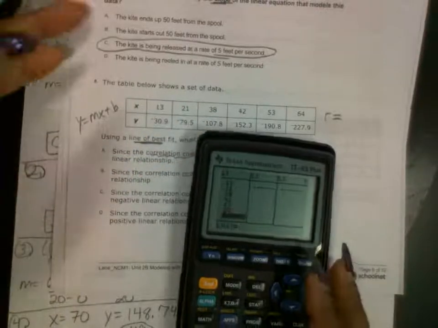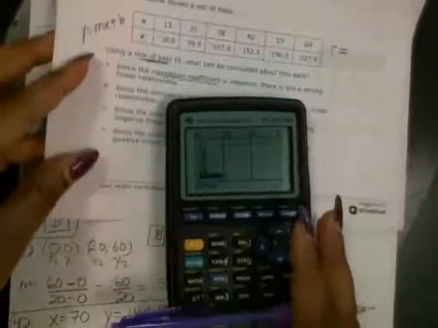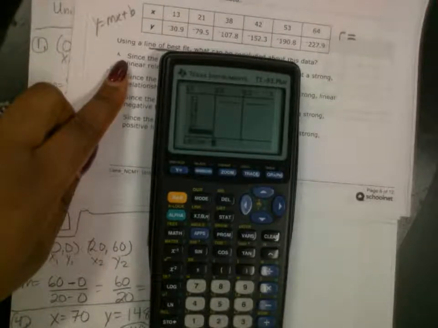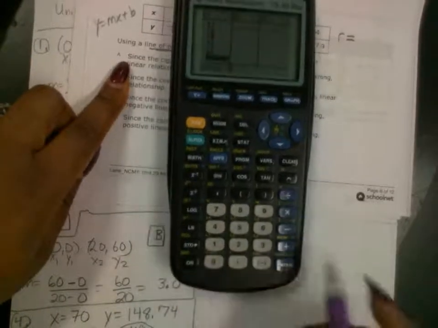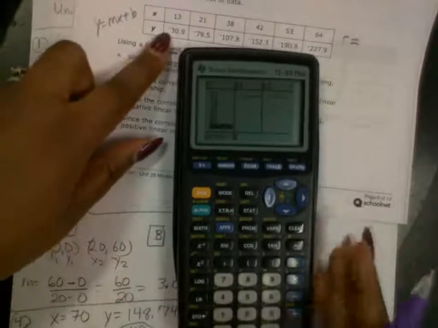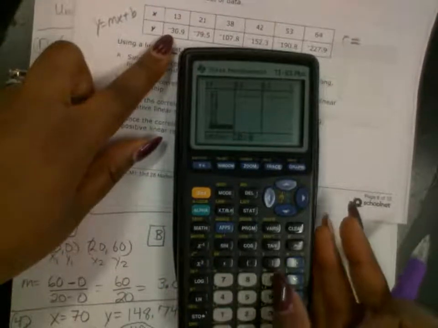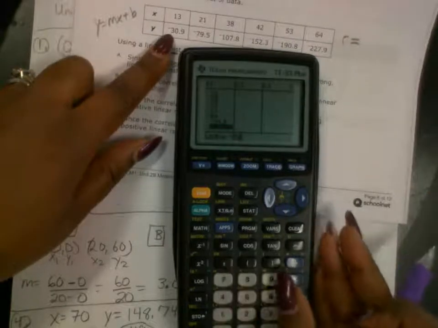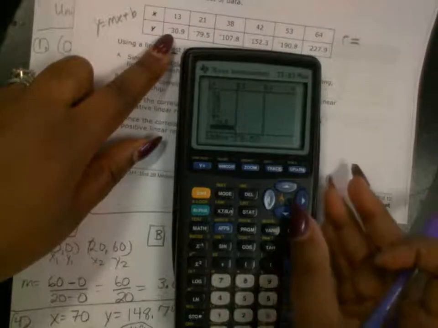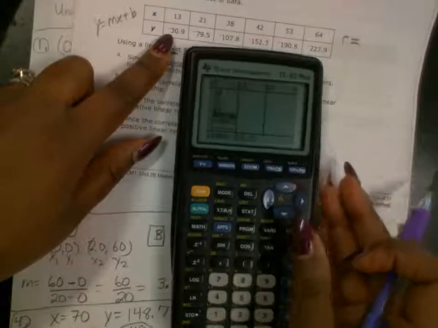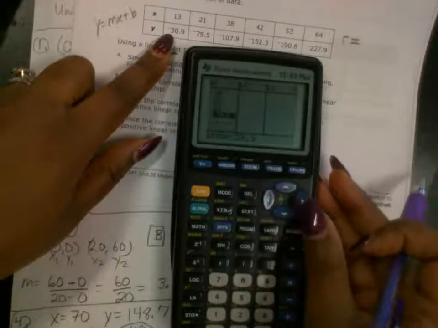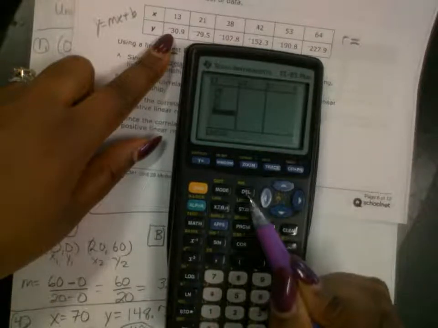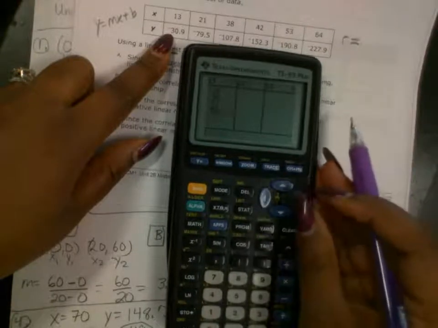Okay? All right, so now let's type in our y values. So that's negative. Don't forget to use the negative sign here. The negative sign is down here. So that's negative 30.9, negative 79.5. Oops. Oh gosh, I put it in wrong. Sorry, y'all. I'm glad I did that, to show you how to go back. You just press delete on the numbers you don't want.